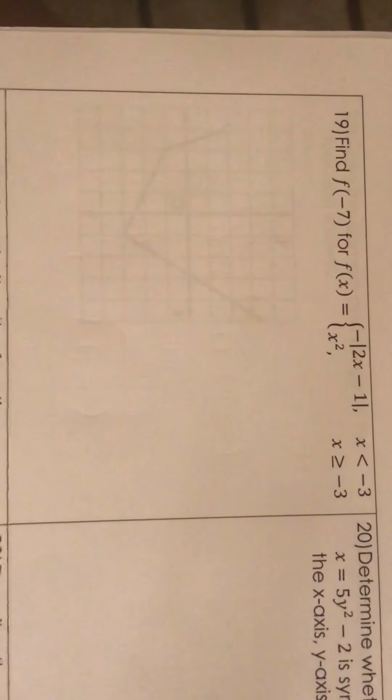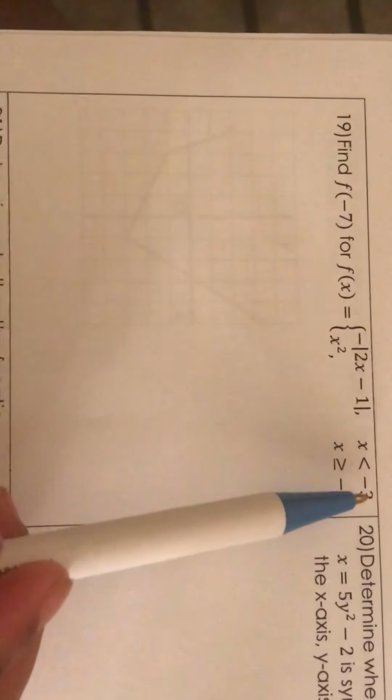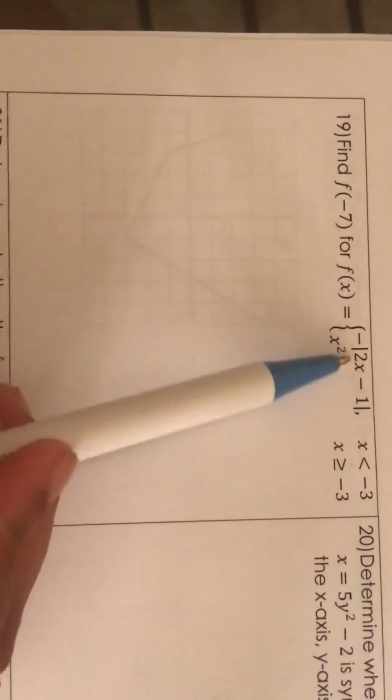Find f of -7 for f of x equals all of this. So -7 is less than -3, so I'm going to use the top equation.